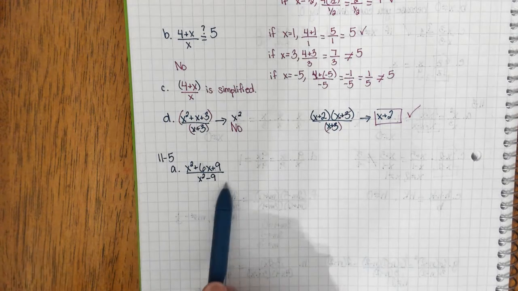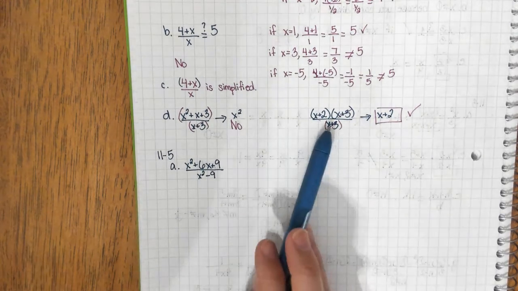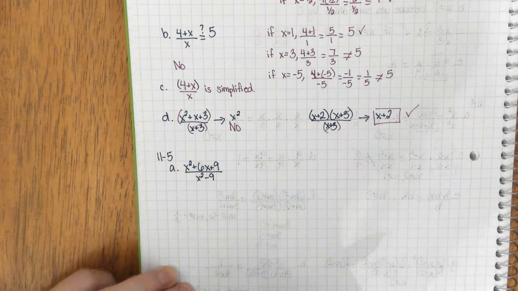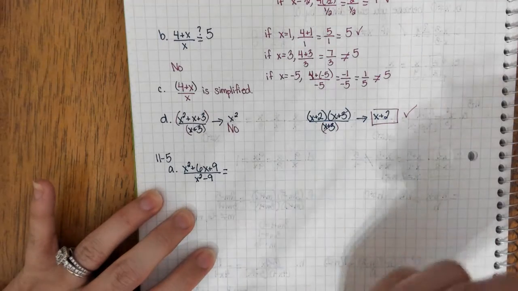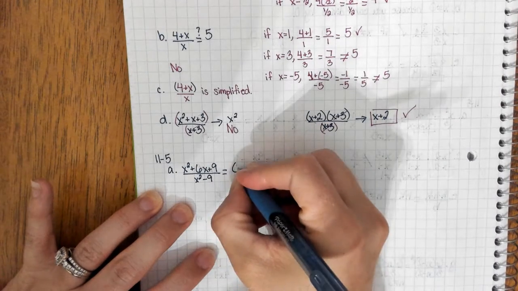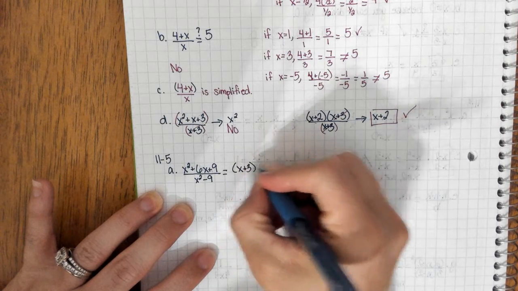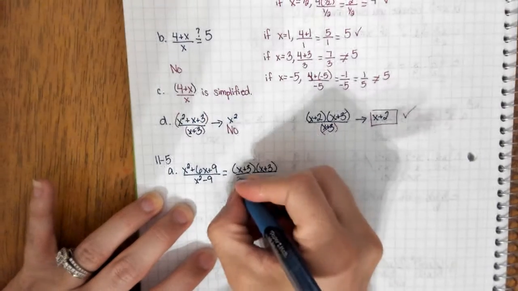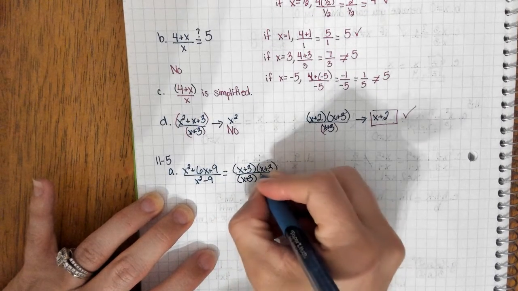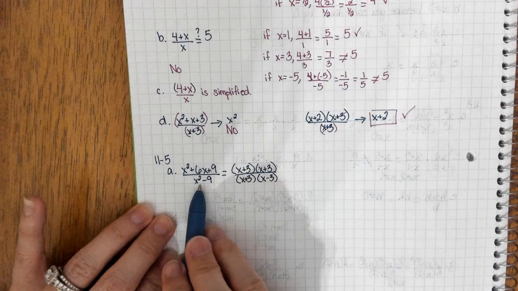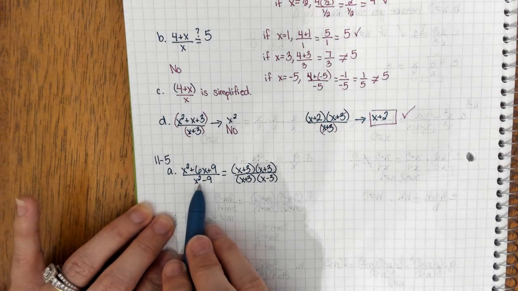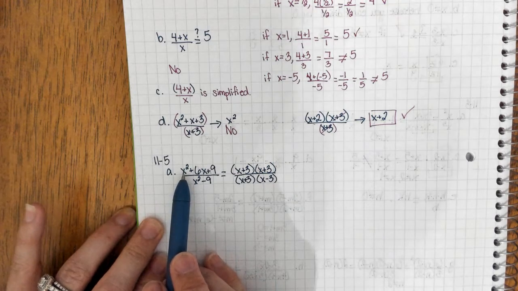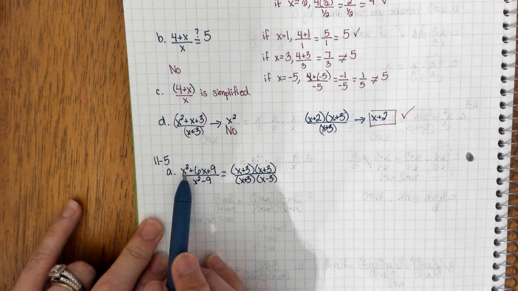So what you have to do on a problem like this is factor it to make it look like this. If it's broken into multiplication and there's a common factor in the numerator and denominator, they'll make a 1. So this numerator factors into x plus 3 times x plus 3, or x plus 3 squared. And the denominator factors into x plus 3 times x minus 3. This is a difference of squares. Hopefully you can factor that one quickly. This is a perfect square trinomial. Most of you might not know that shortcut, and that's okay, but we all know how to factor.